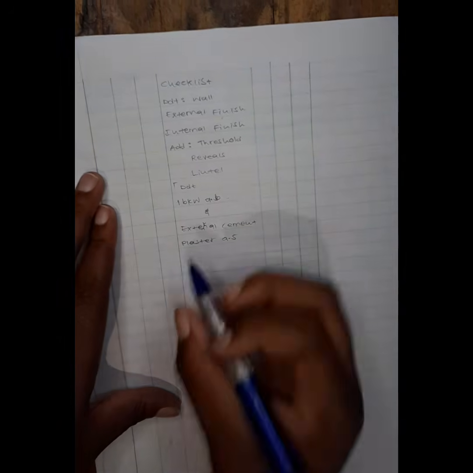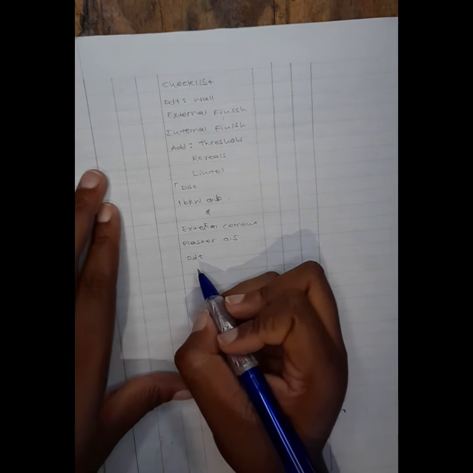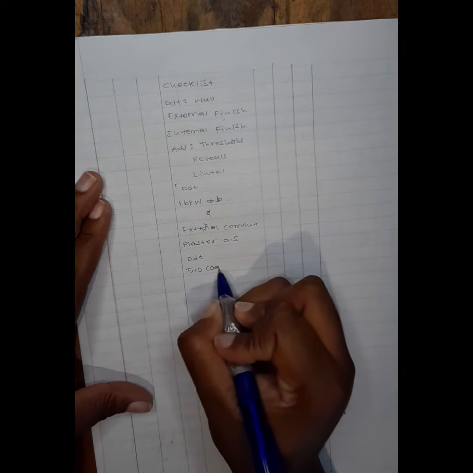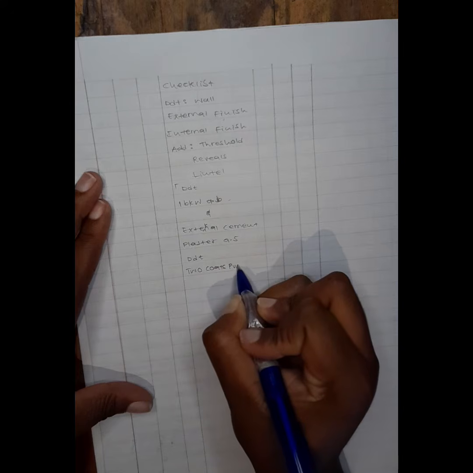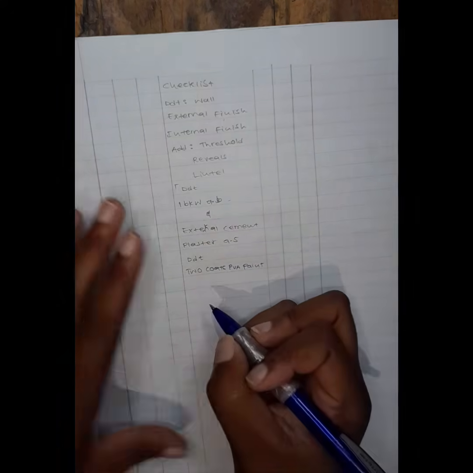And also you're going to deduct 2 coats PVA paint on external plaster.